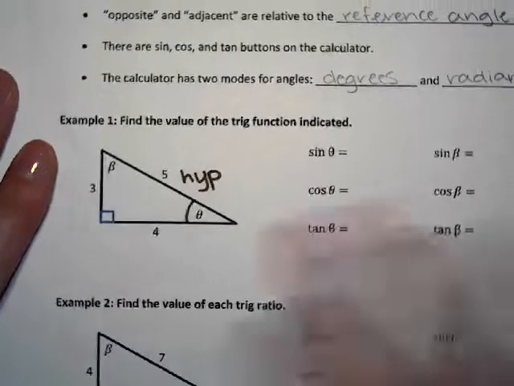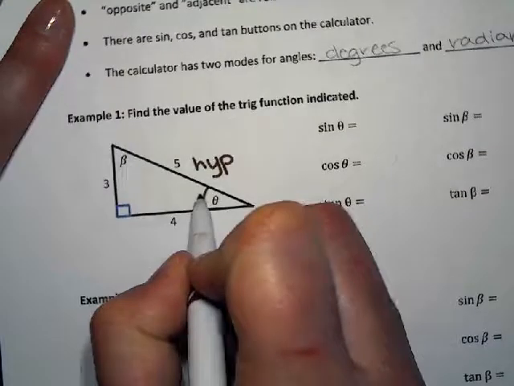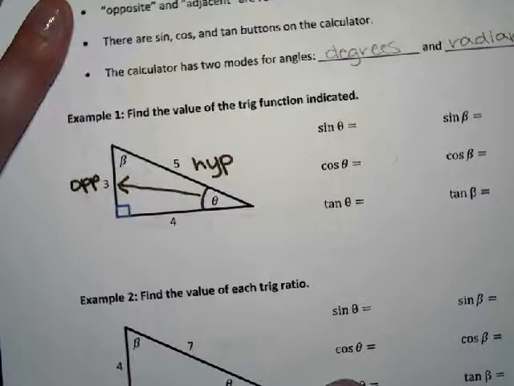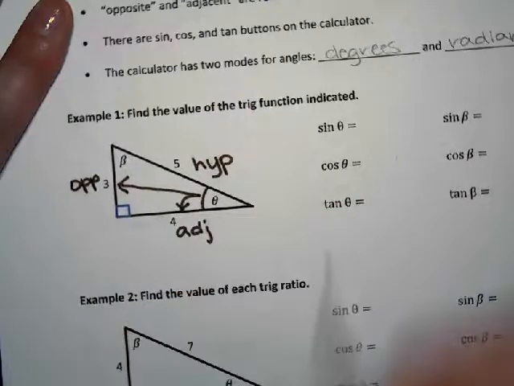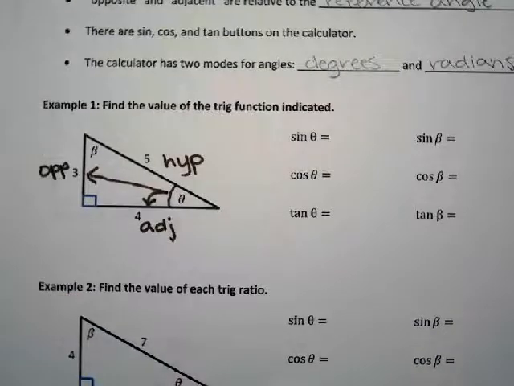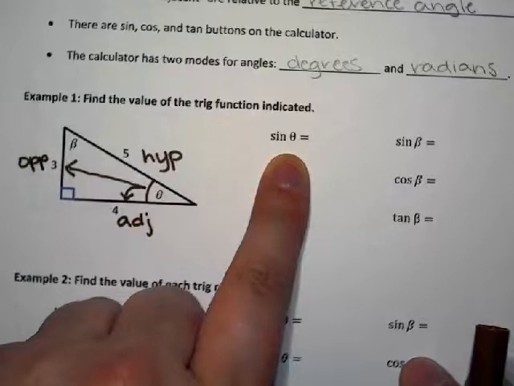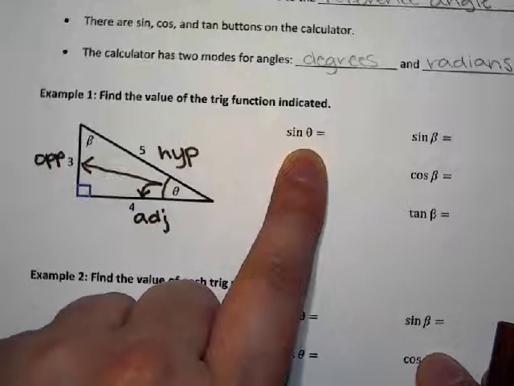So if this is the theta, then this is opposite. And then that means that this one right here is adjacent. See how that works? Opposite and adjacent. Okay. So let's think about this. We've got SOH CAH TOA. So what does SOH mean? SOH: opposite over hypotenuse. Okay, so what should I write for sine? 3 over 5. Okay, 3 over 5.